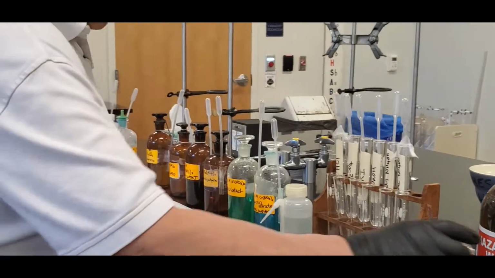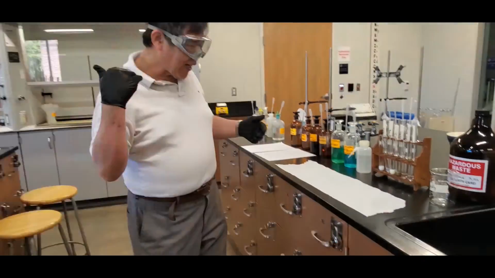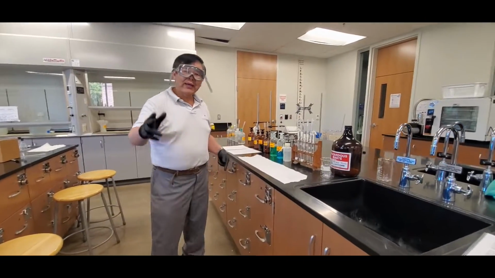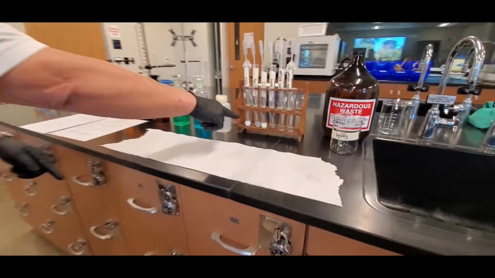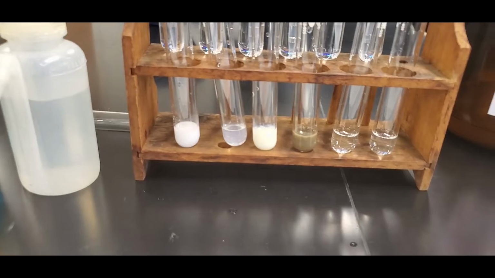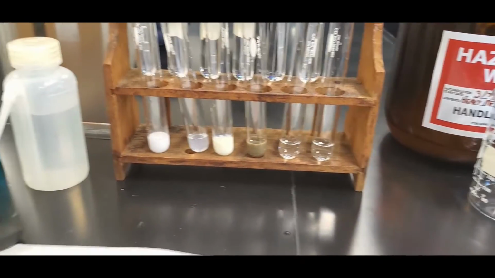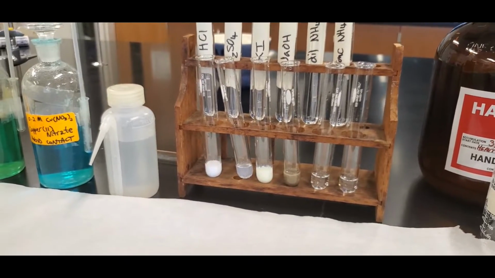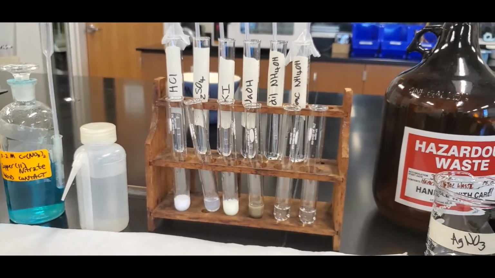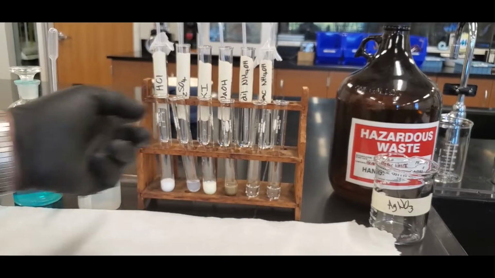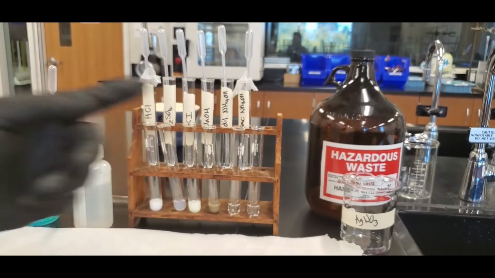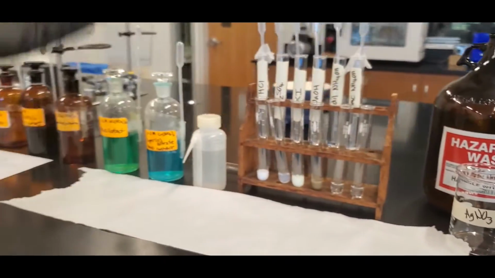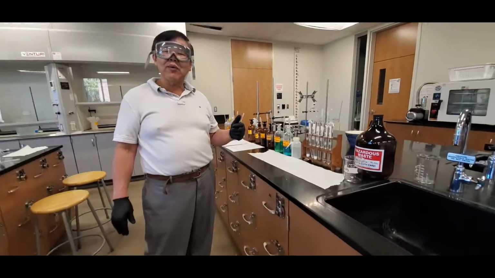Okay, so let's just show. This is the color of the stuff. I'll take a picture of them later so you can see it better. After you've made the observation, you will pour each one of these into the waste and then clean up the test tube. I'll show you guys how to do that in just a moment, okay?